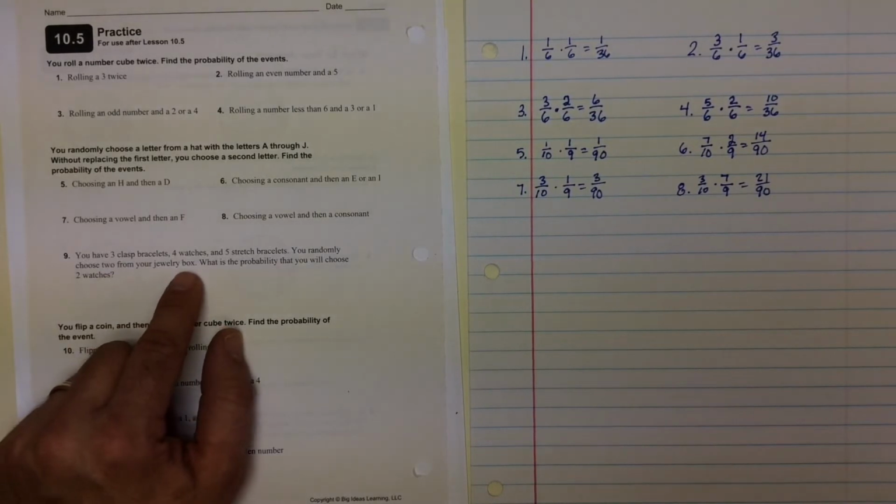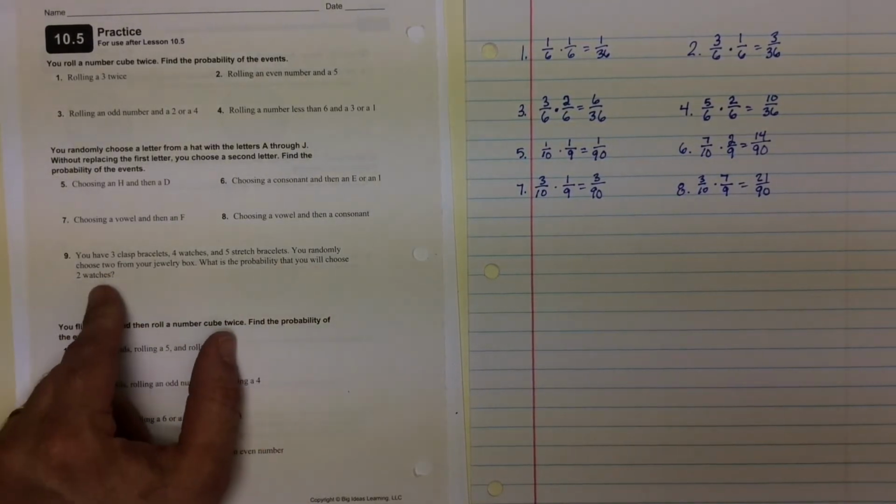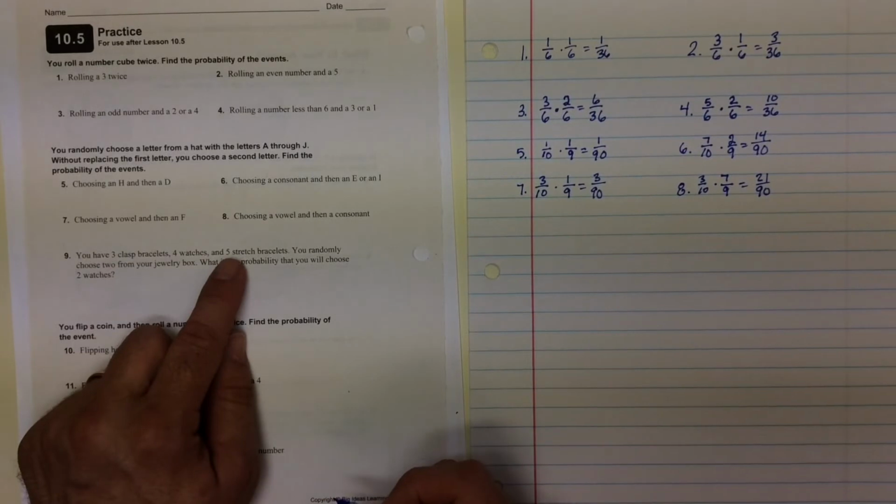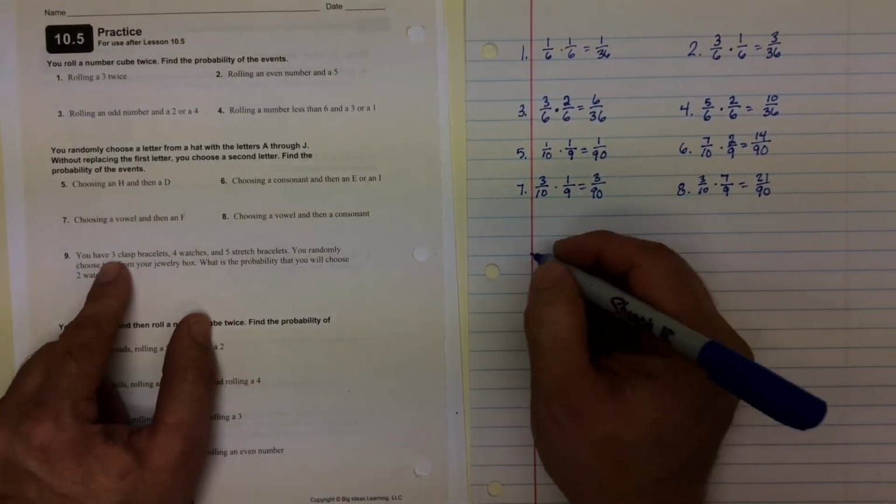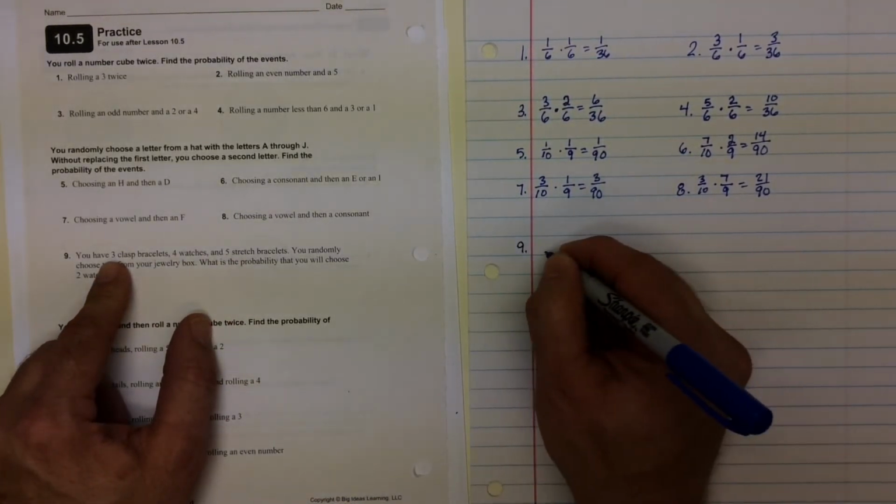You have 3 clasp bracelets, 4 watches, and 5 stretch bracelets. You randomly choose 2 pieces from your jewelry box. What's the probability you will choose 2 watches? Well, how many things do we have in there? 5, 9, 10, 11, 12. So there are 12 things in the jewelry box.